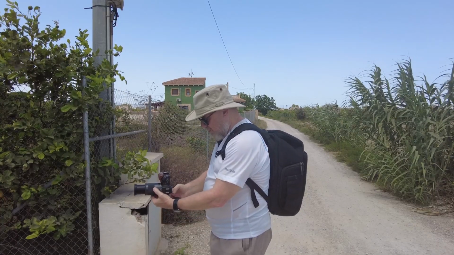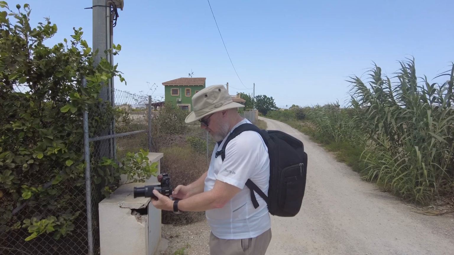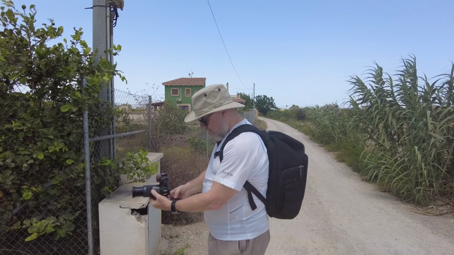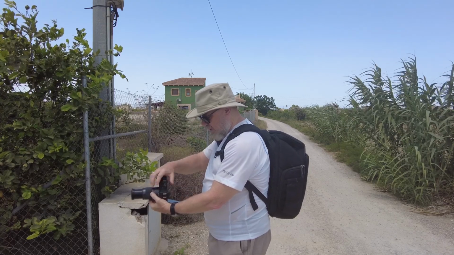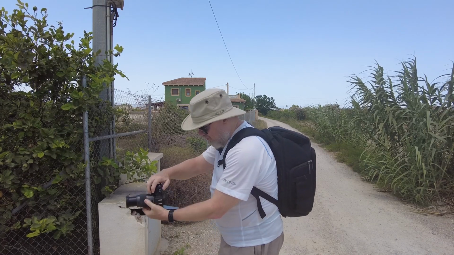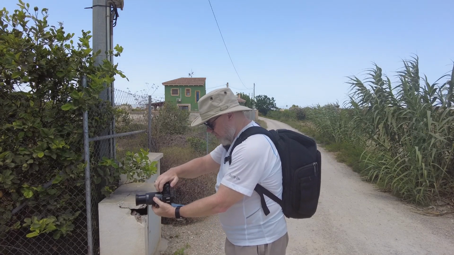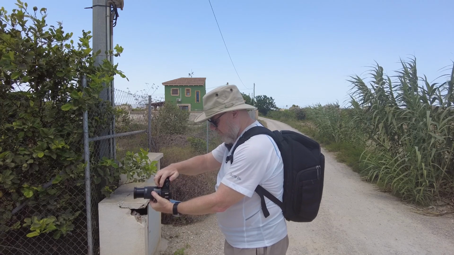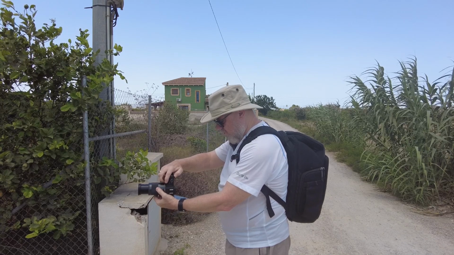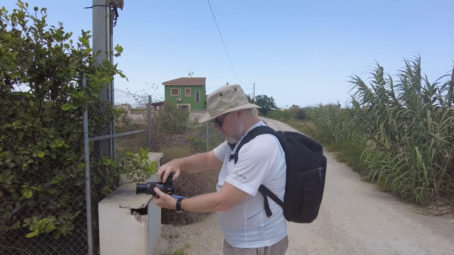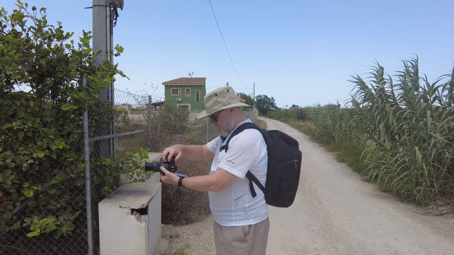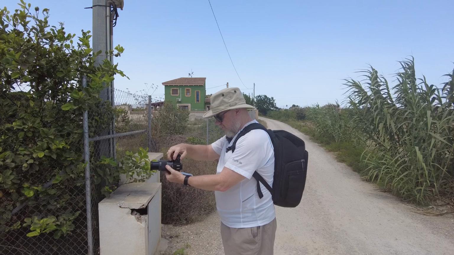I'm going to bring my ISO up a little bit because I'm shooting handheld, and I want to use the screen because I'm shooting at a little bit of an awkward angle. So I'm going to be shooting this at pretty close to 200mm. Focusing on the wheel. Still got to make sure the composition is right.